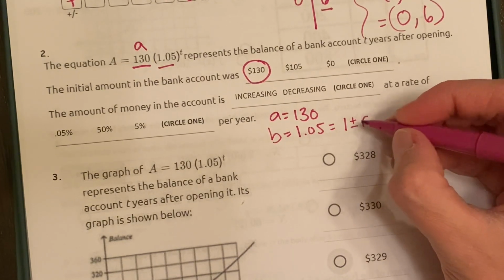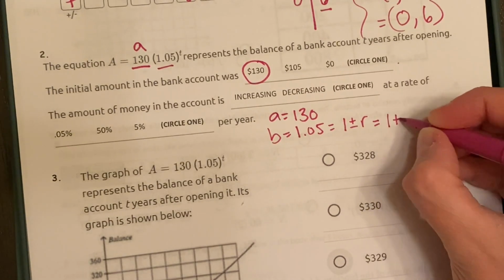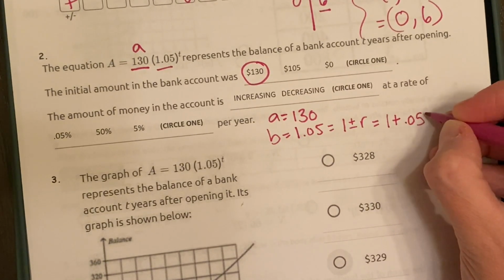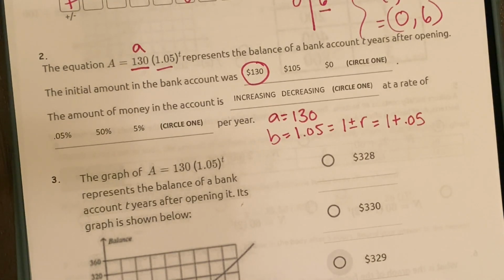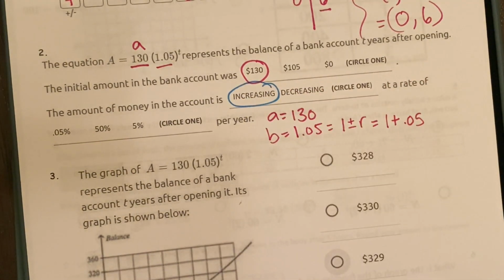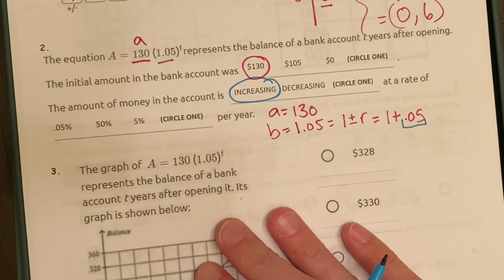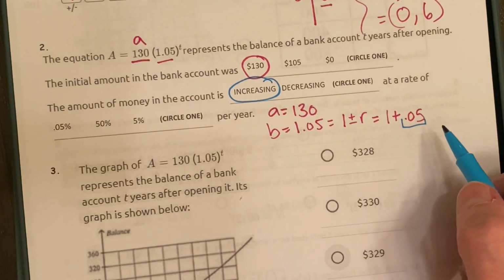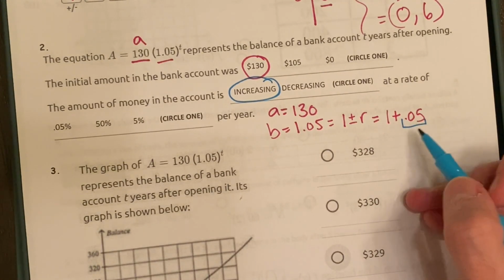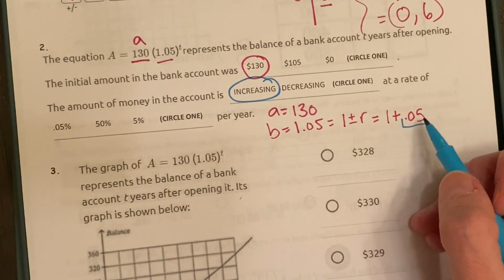In this case, we added money to it. What do we add this time? We added 0.05. When you add, that is an increase. So we increased, and we increased this decimal as a percent. In class a bunch of times, I said, think of this as 5 pennies, and 5 pennies would be 5%.